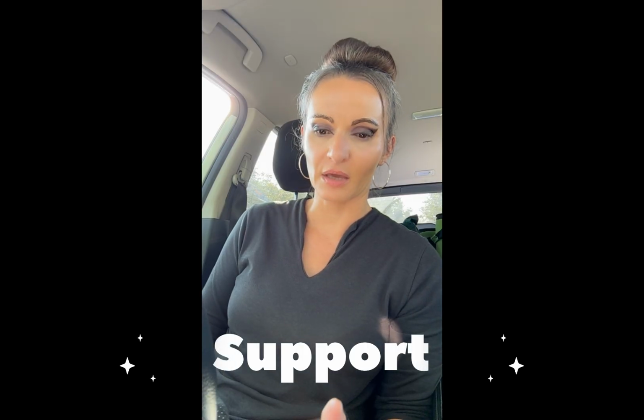Number 10 is support. Okay. Sometimes when we're chronically ill, we feel like we're all alone, and we've got nobody to help us. Sometimes we go to support groups. Sometimes we try family members, doctors, whatever. And we just can't seem to find anybody that's supporting us.